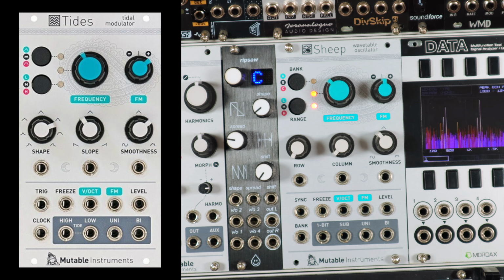It has a nice layout and a range of easy to use controls and modulation options for wave shaping. So we'll actually go through Tides first in the video, but you can of course skip ahead past the Tides sounds and patches right into the Sheep firmware if you wish.